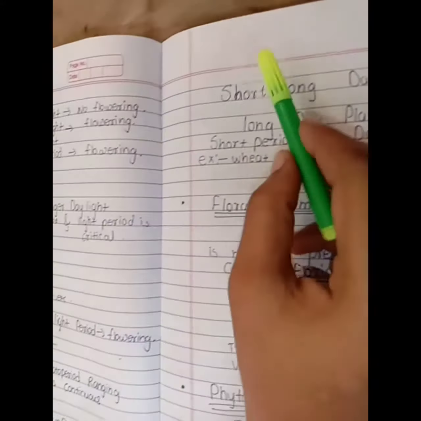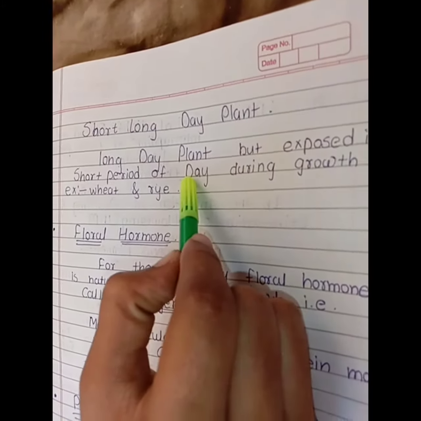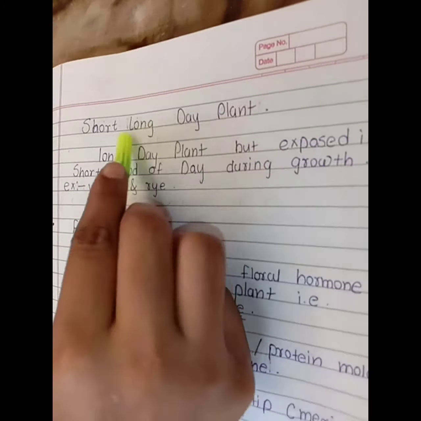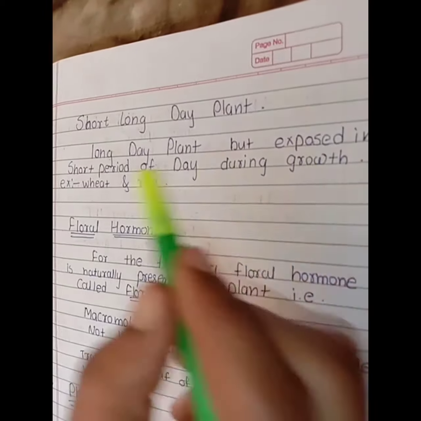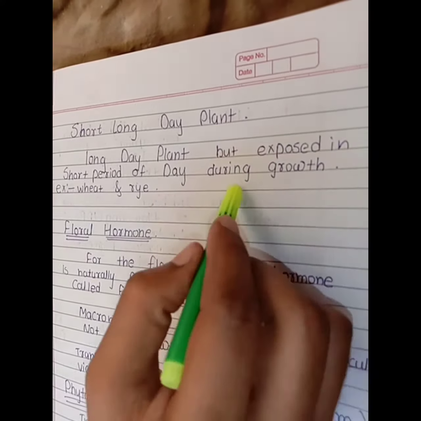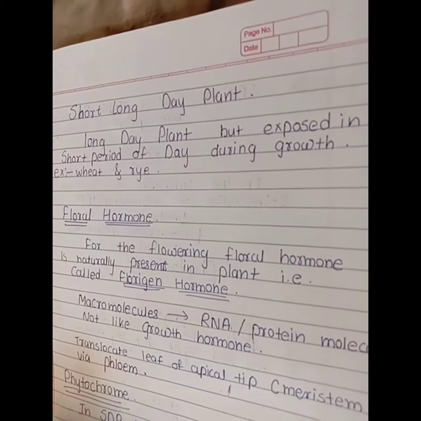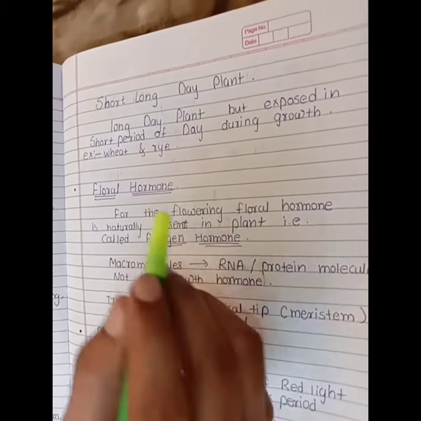Okay. Next is the short long day plant. What is a short long day plant? A long day plant. Okay. Wheat and rye are long day plants, but we expose them to a short period of day and provide more dark period during growth. They grow easily in that condition, and this type of plant is called the day neutral plant.